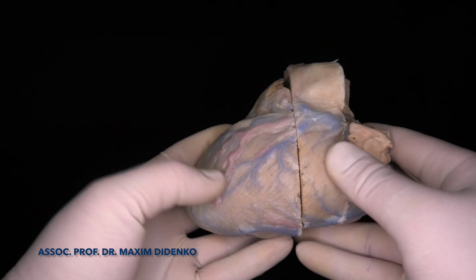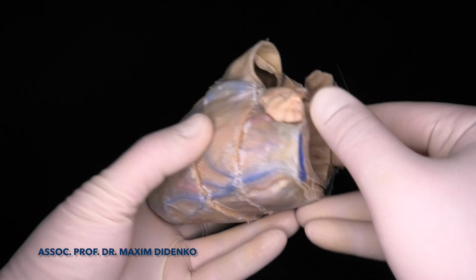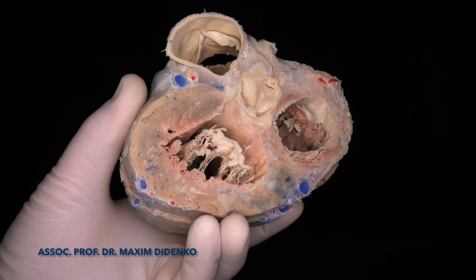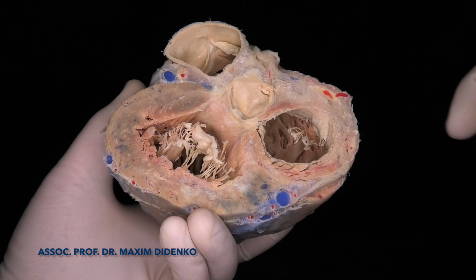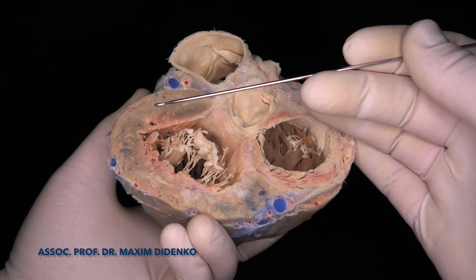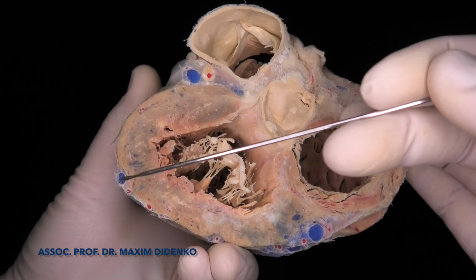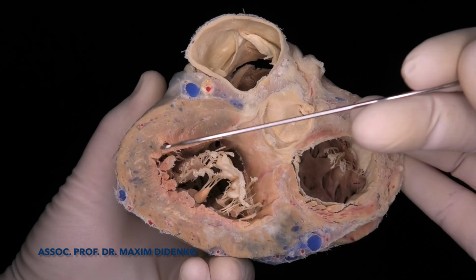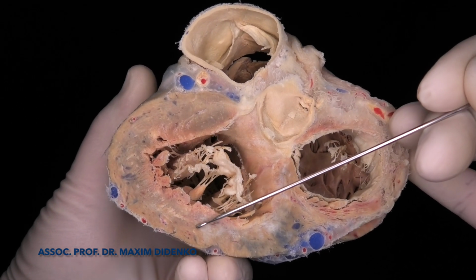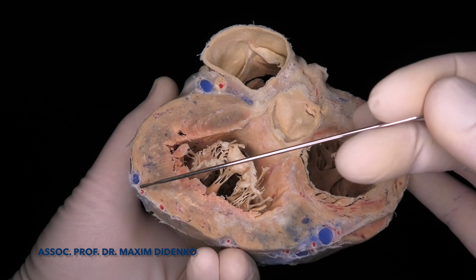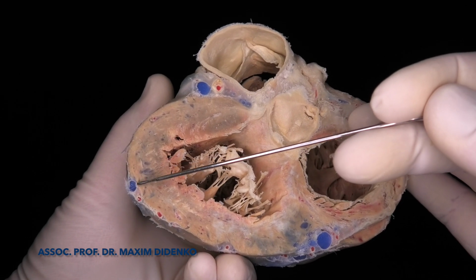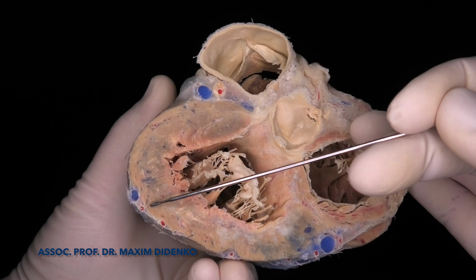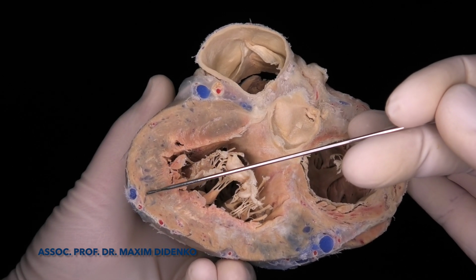With this specimen, we can also nicely understand the relationship of the vein with the myocardium. In this particular specimen, this vein is nicely located on the lateral wall of the left ventricle. It doesn't have any fat tissue in between the vein and the left ventricle compact myocardium.